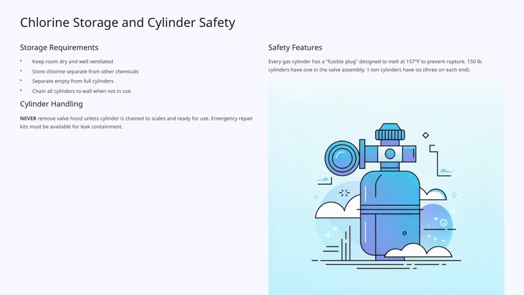Moving on to safety features, each gas cylinder is equipped with a fusible plug. This is a safety device designed to melt at around 157 degrees Fahrenheit, which helps prevent the cylinder from rupturing in high heat conditions. For example, 150-pound cylinders typically have one fusible plug in the valve assembly, while larger 1-ton cylinders have 6, 3 on each end. Recognizing these safety features and following proper storage and handling procedures is key to maintaining a safe environment and protecting everyone involved.